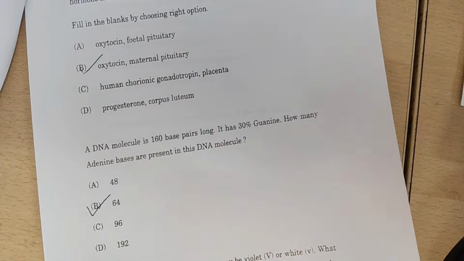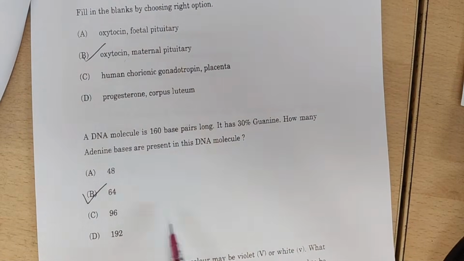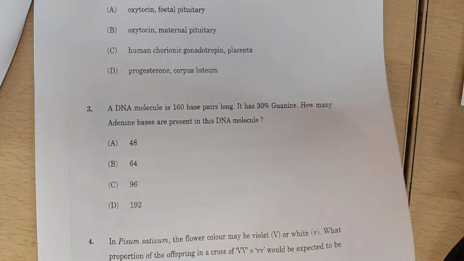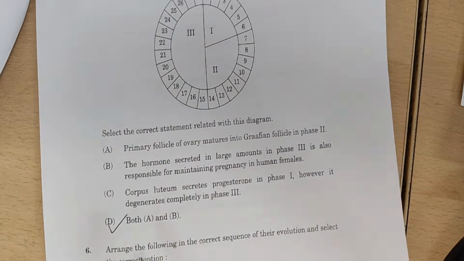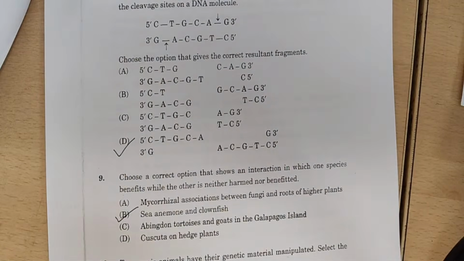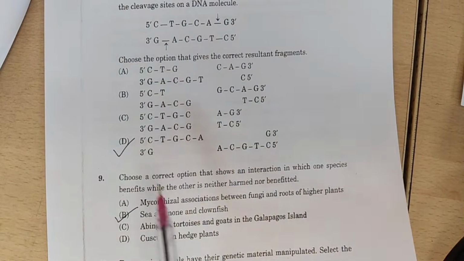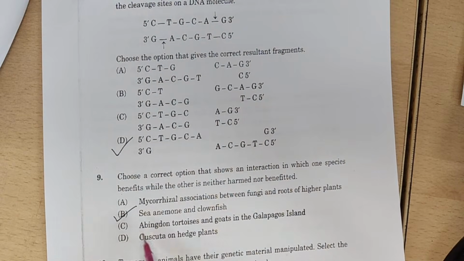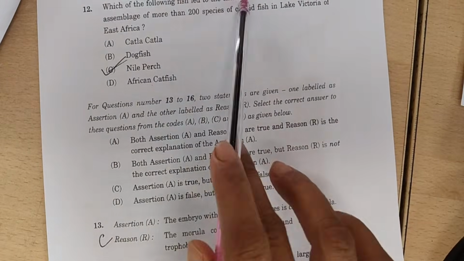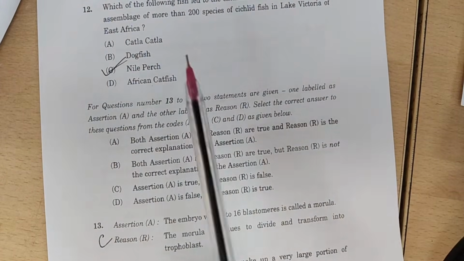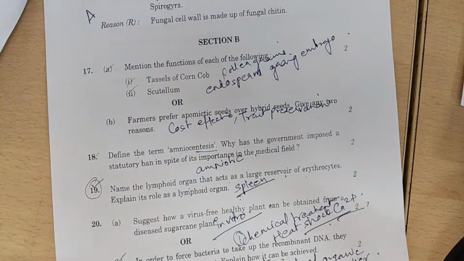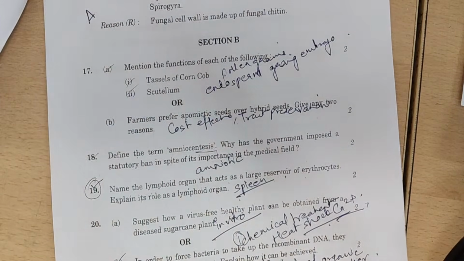Then second question, the answer will be B. Then third, B. Fourth, D. Then fifth, D. Then sixth, C. Then seventh, D. Eighth, D. Ninth, B. 10th, C. 11th, D. 12th, C. 13th, C. 14th, B. 15th, C. 16th, A.